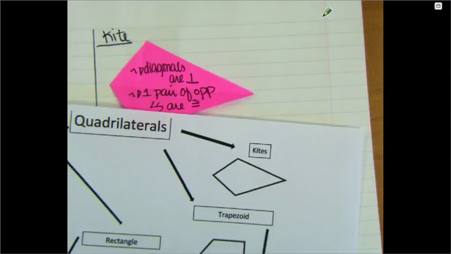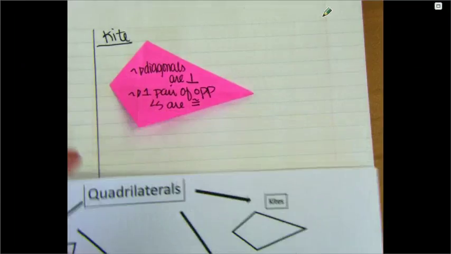Cut off the edges if you want. You're going to make it fit in your notes. So all I'm doing now is taking all of the properties and we have this flow chart. It's called a flow chart because it has arrows. Do you see the arrows?